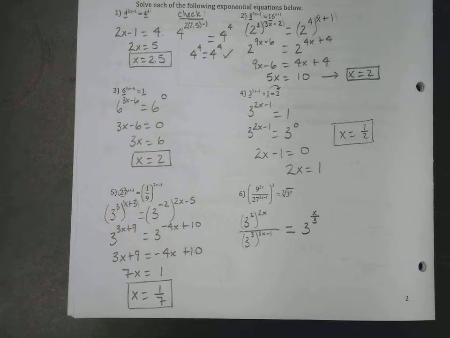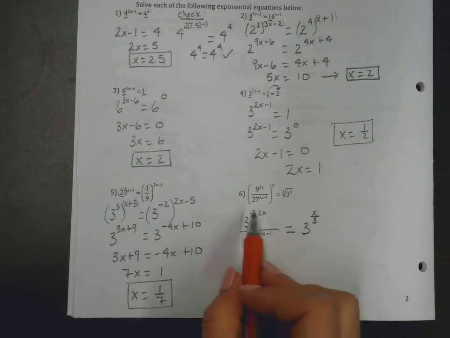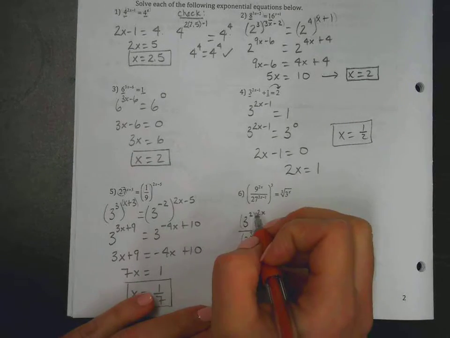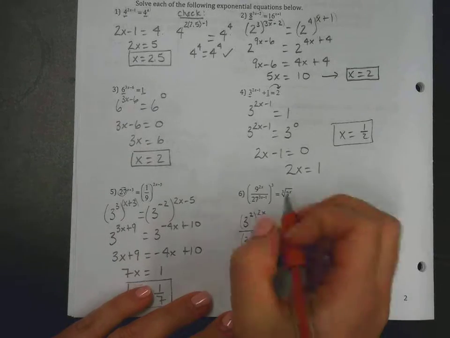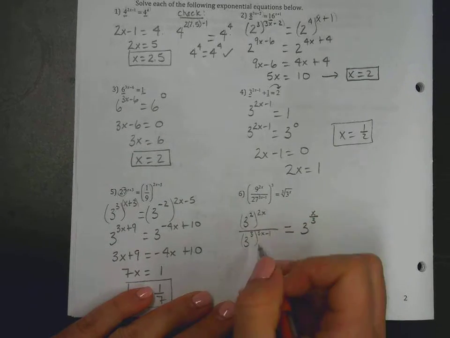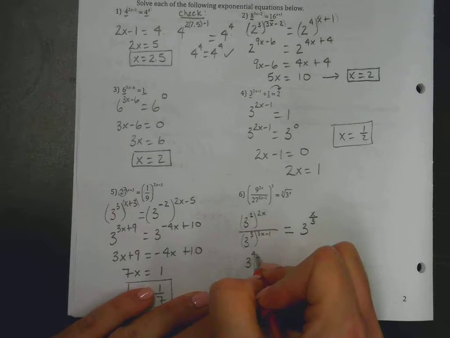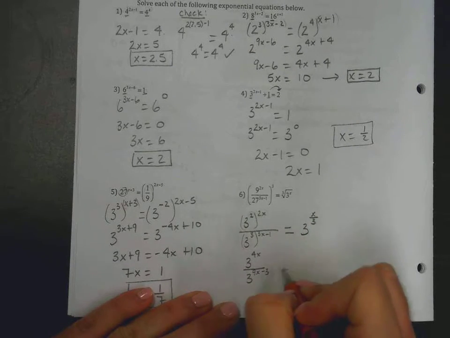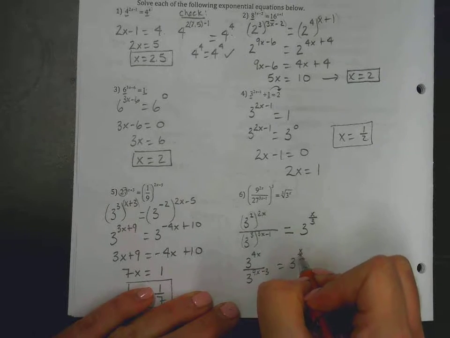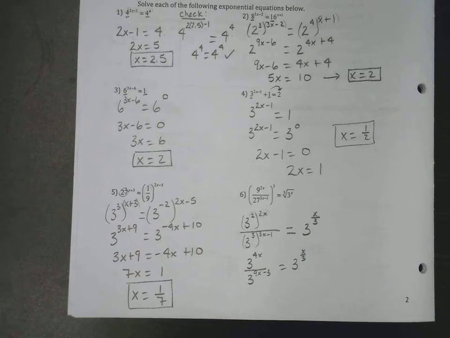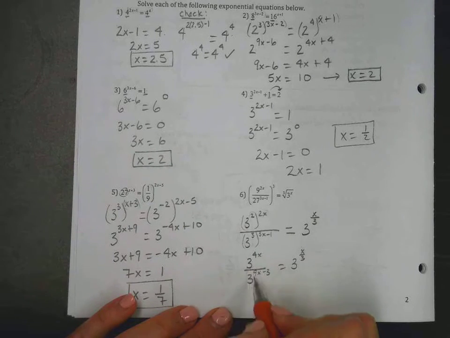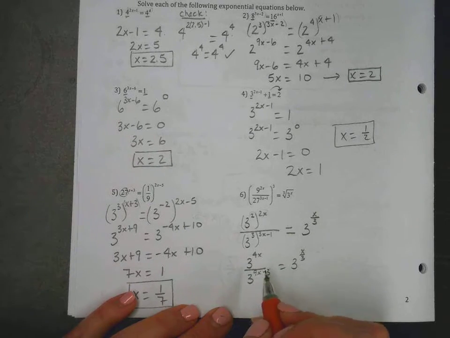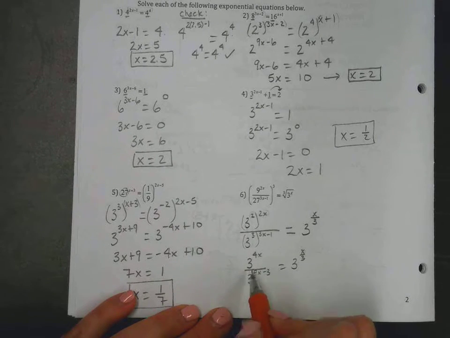Okay, so using those exponent laws. Again, this is still not written as a single base. So my next step is power to a power, I'm going to multiply these values. Now, this is still not written as a single base. So now we have to use our exponent laws and think about, what do we do with exponents when we're dividing with common bases?